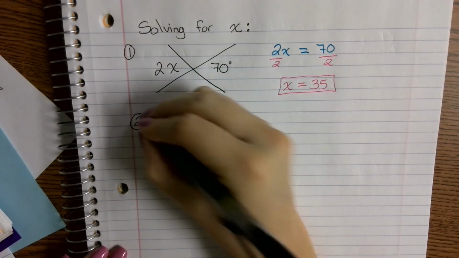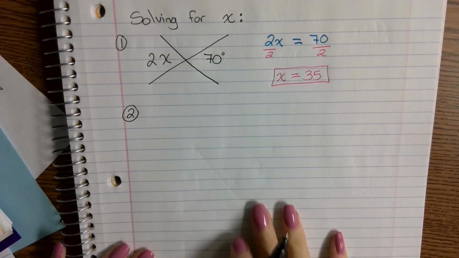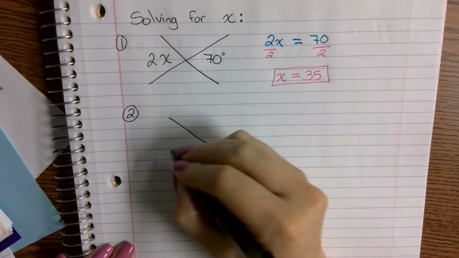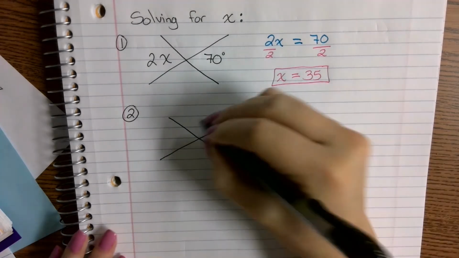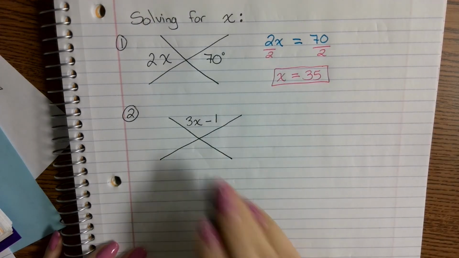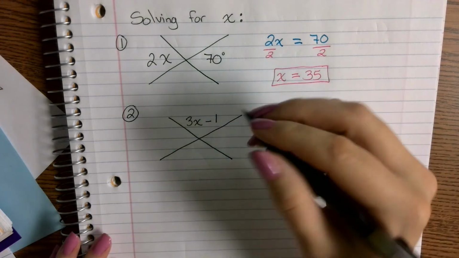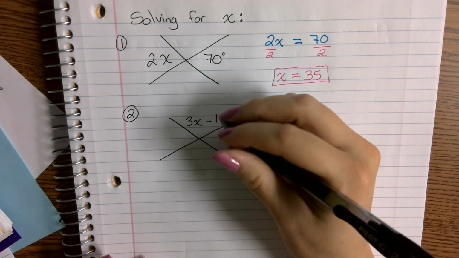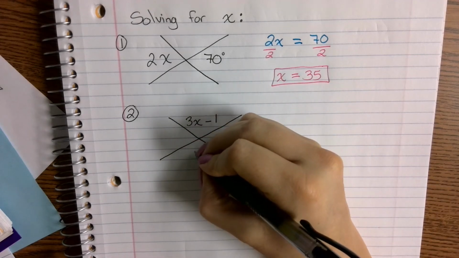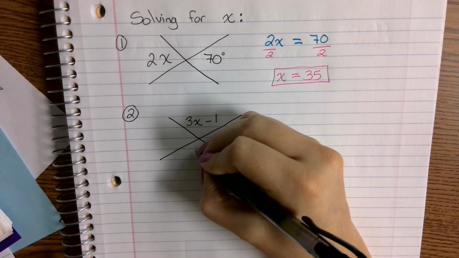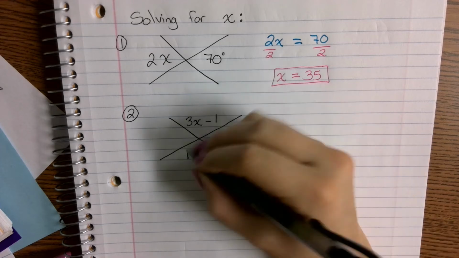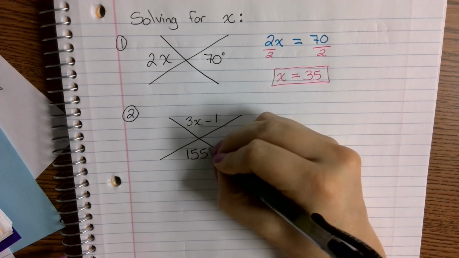All right. Let's take a look at another problem. So that was an easier one. Let's say that we've got something like this. If we've got 3x minus 1, and then we'll say 155 degrees.